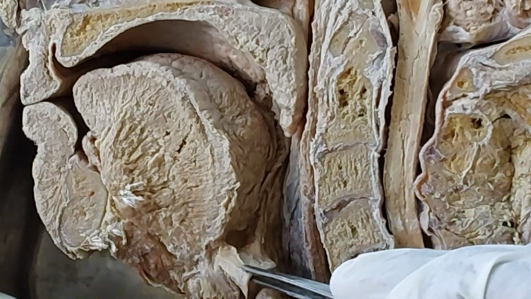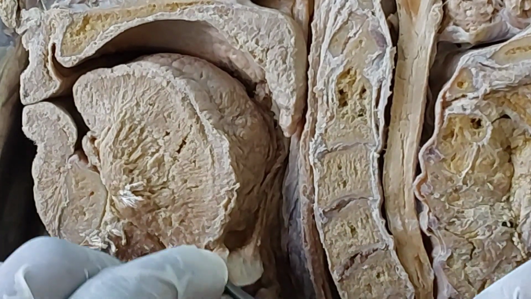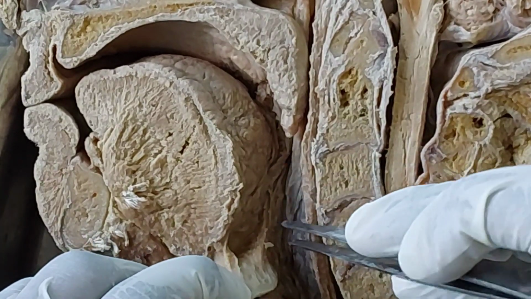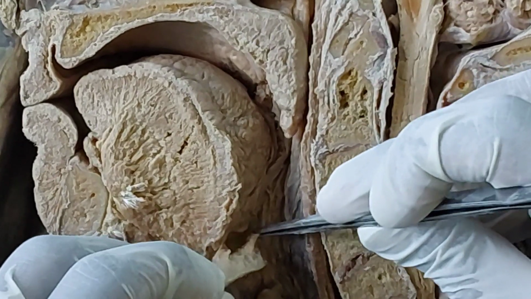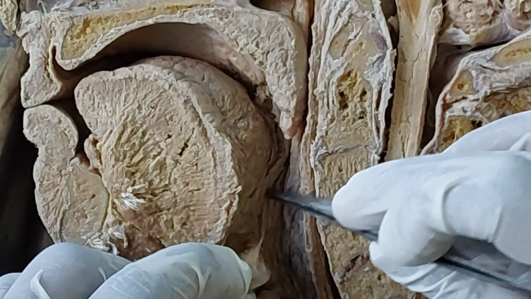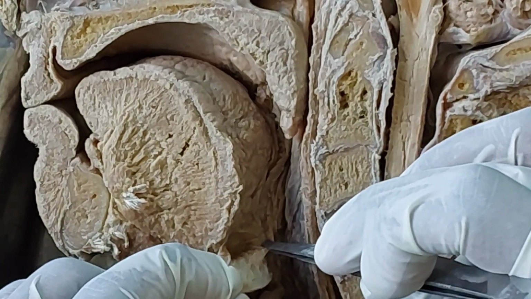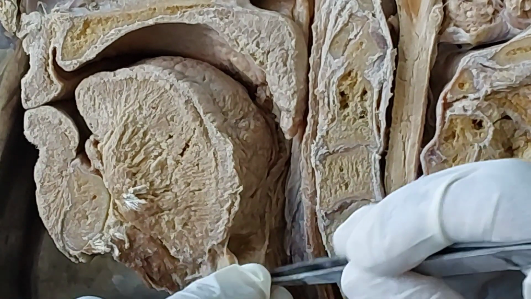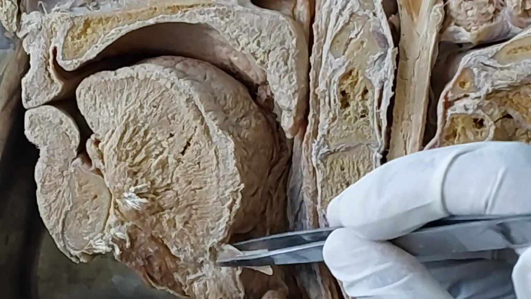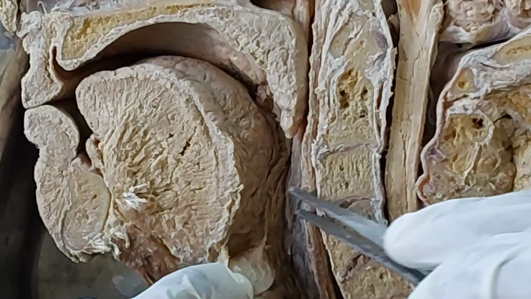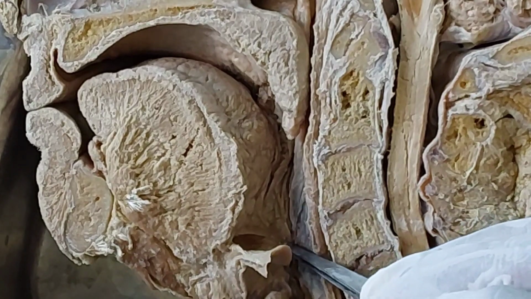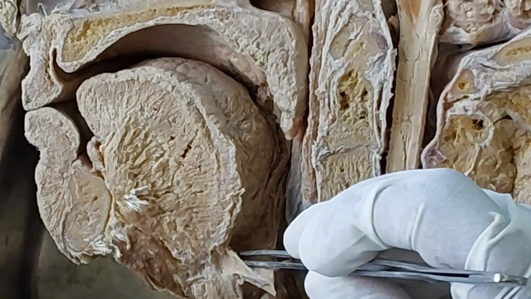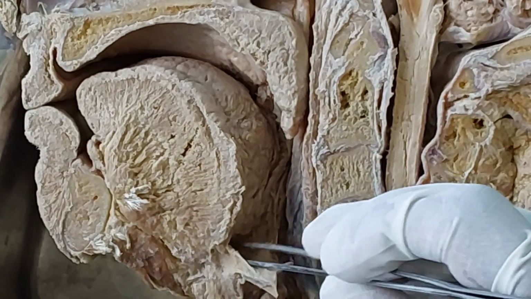Just pull this epiglottis. Here you can see the epiglottis is anteriorly connected to the tongue by means of a mucosal fold, that is known as the glossoepiglottic fold. We have the median glossoepiglottic fold in the midline, and laterally we have the lateral glossoepiglottic folds, and in between them are the epiglottic valleculae.